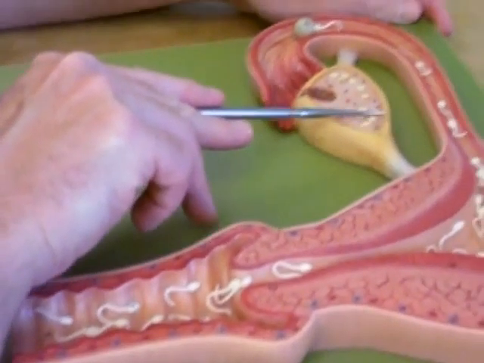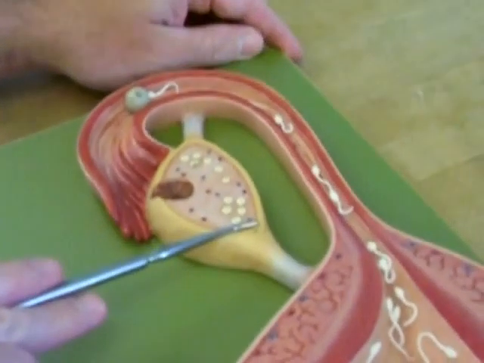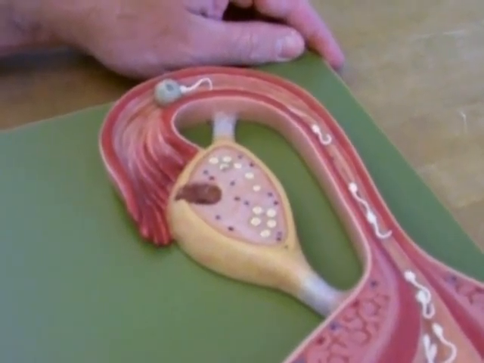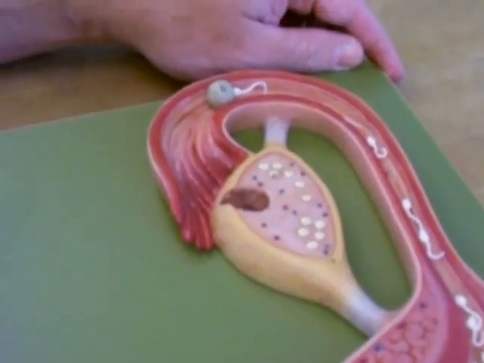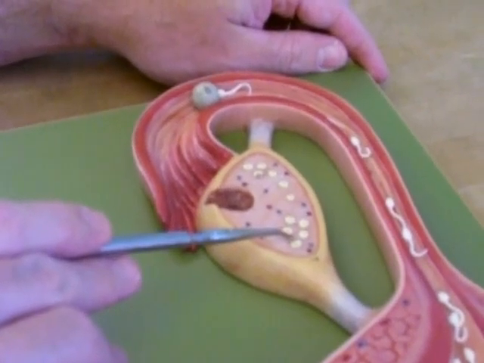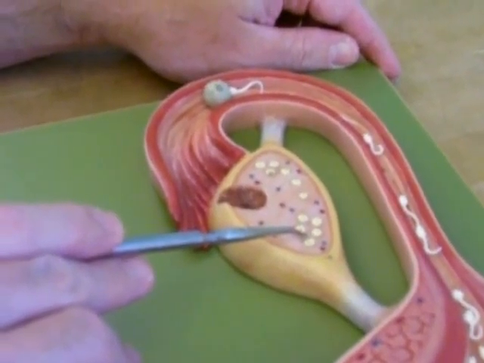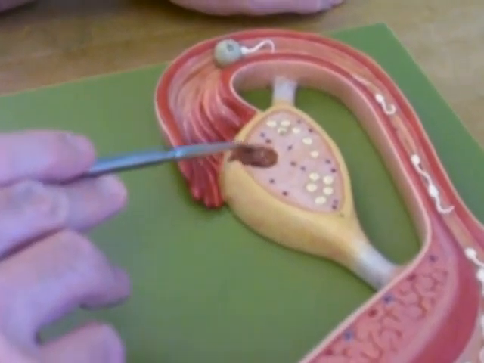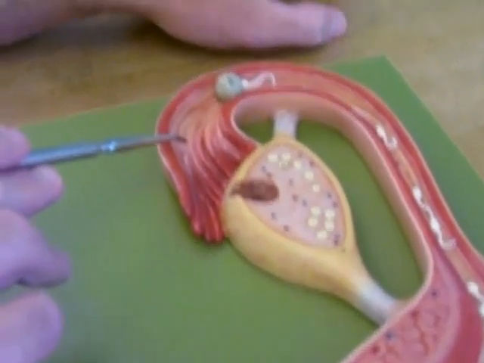Representationally, you can see a cross-section of the ovary right here. These are not good representations of all the ovarian follicles. I'm just guessing that maybe they're just representing primary. You can't really tell the difference between primary and secondary in this model. But what they're showing here is actual ovulation of an egg.